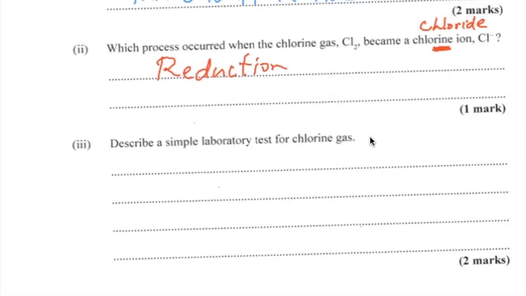And then here we want a simple test for the chlorine gas. Now, if we're given a simple test, it means we have to tell them what it is that we expect to observe. So we have to tell them what our test reagent is and what it is that we expect.